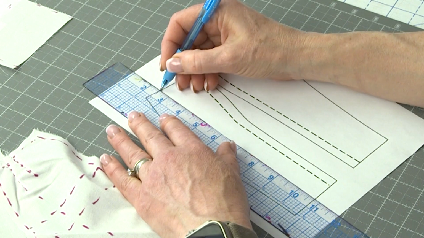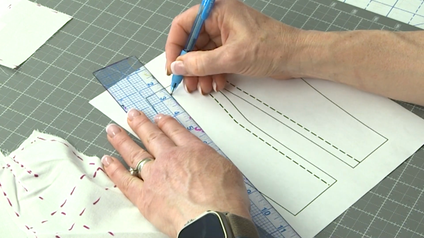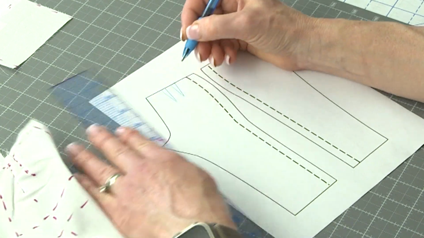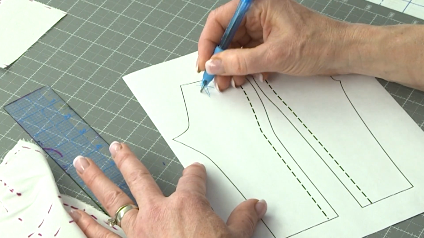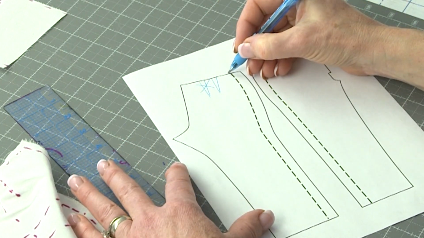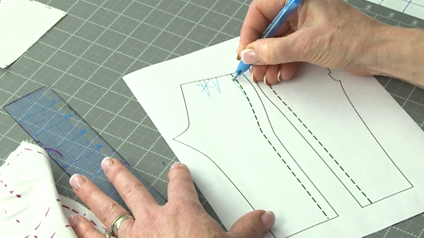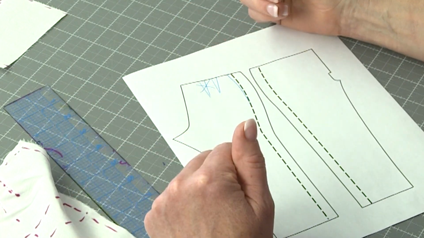So just for example, let's say you were working with your pants pattern and your two back waist darts were creating too much fullness across your butt, you could get rid of one, and then you could take in your side seam if you needed to. Okay, so that's removing some of the extra ease that you're adding underneath the tip of the dart.